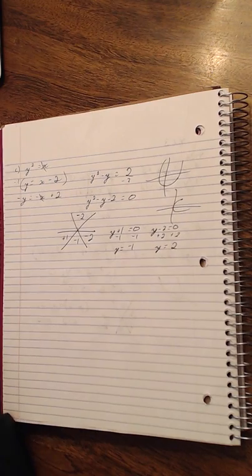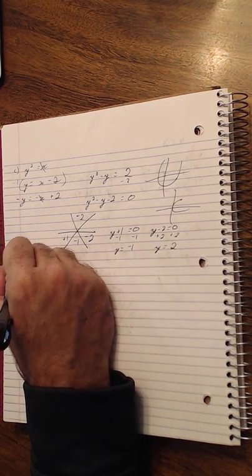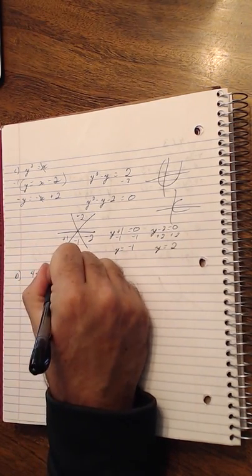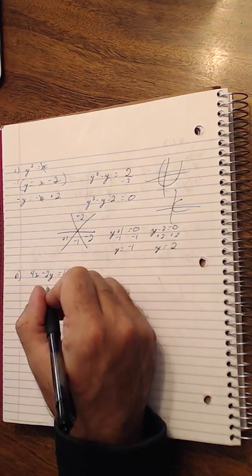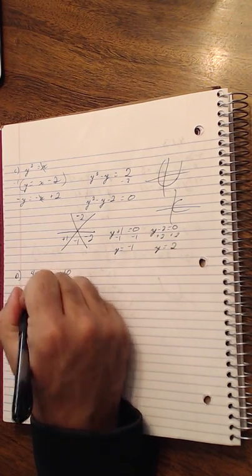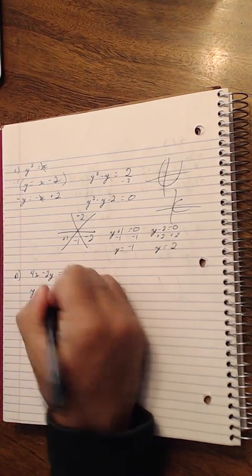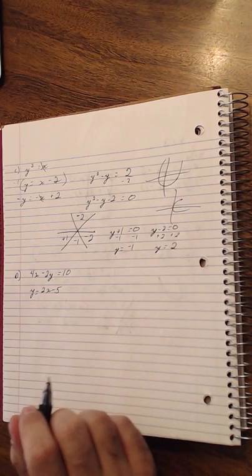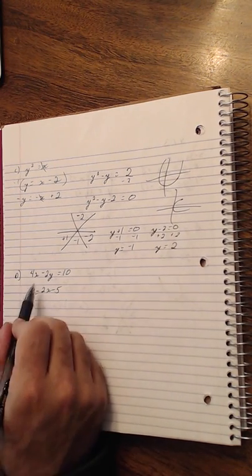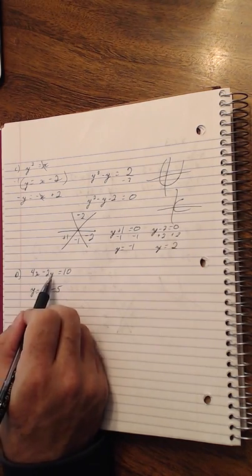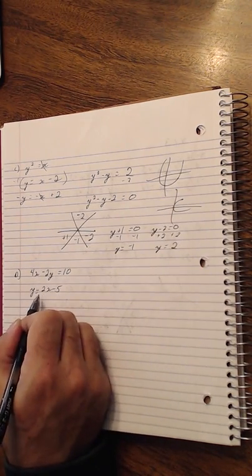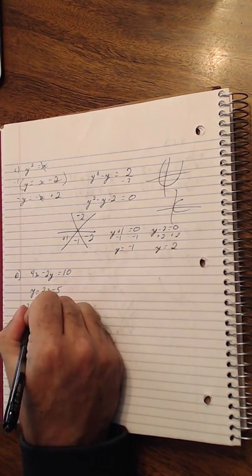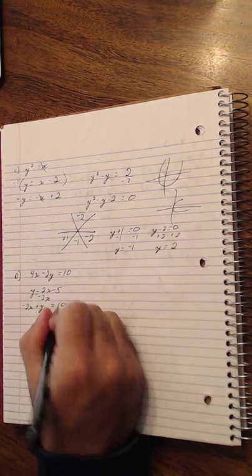D is 4x minus 2y equals 10, and y equals 2x minus 5. All right, first thing I want to do, again, I'm going to use elimination. If you hadn't figured it out yet, that's probably my favorite way to do it. But I've got to get this so it's x minus y equals whatever. This one's not in that format, so what I have to do is subtract 2x. So now I've got -2x plus y equals 10.